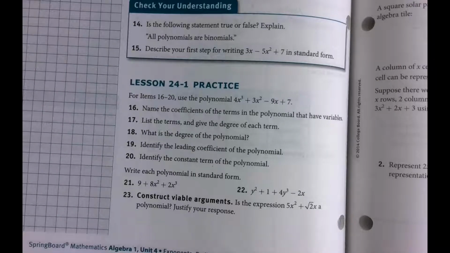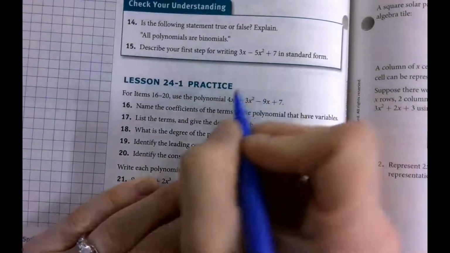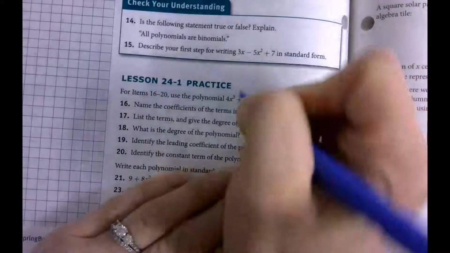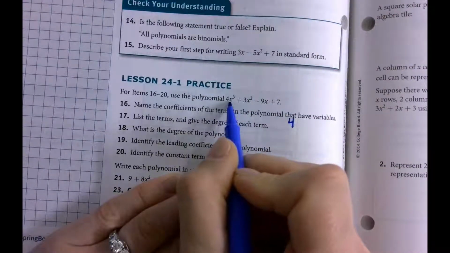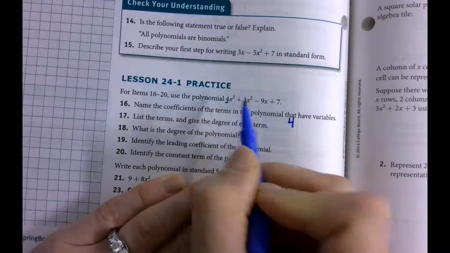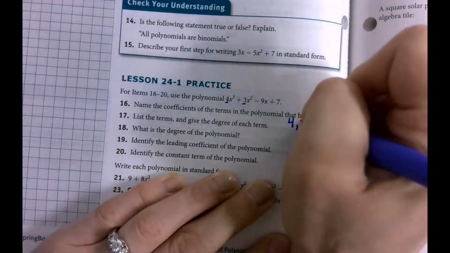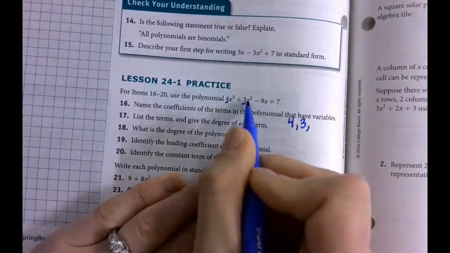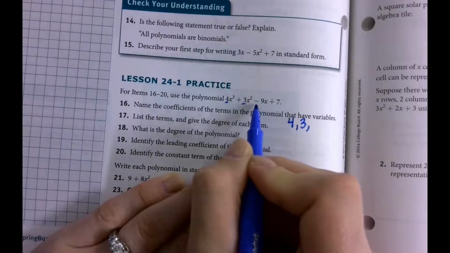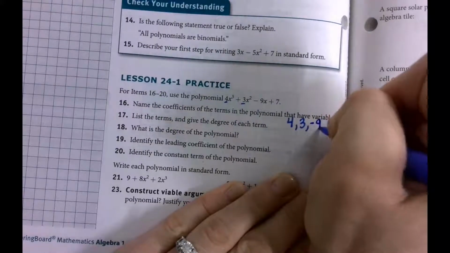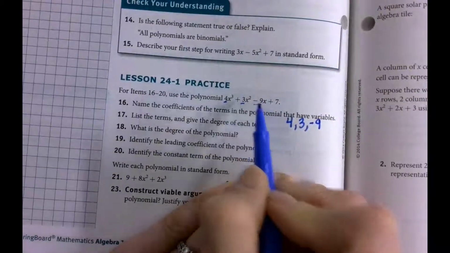For this given term, we have 4 because it's in front of 4x cubed, the number in front. We have 3 since it is attached to x squared. And then negative 9. Remember, always look at the sign in front of it since that one is next to the x.